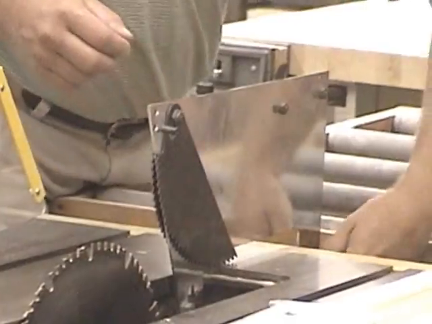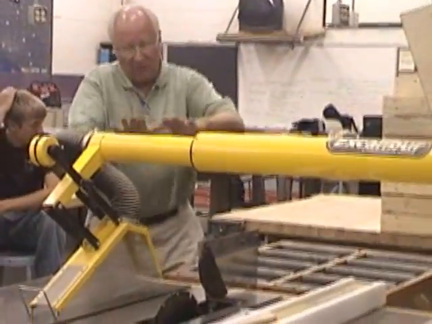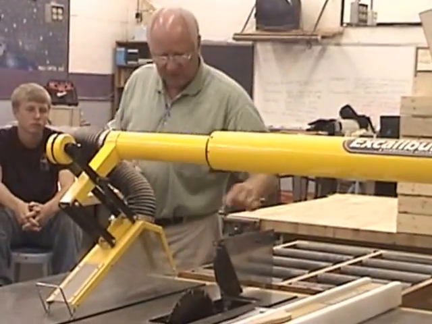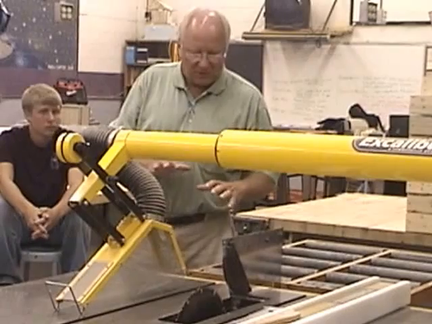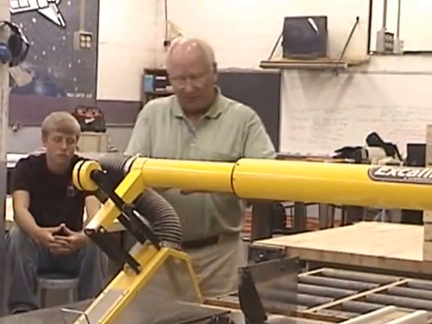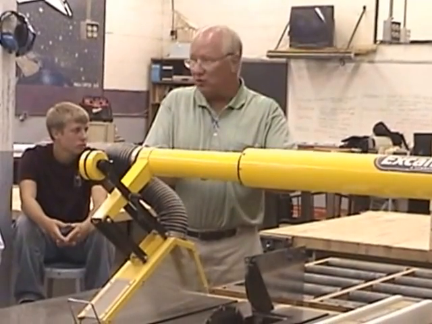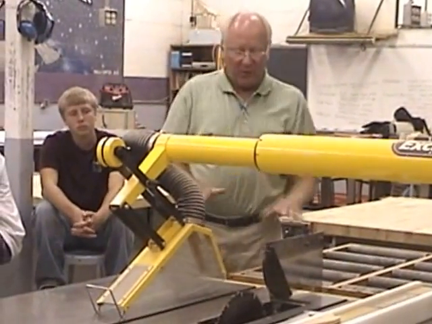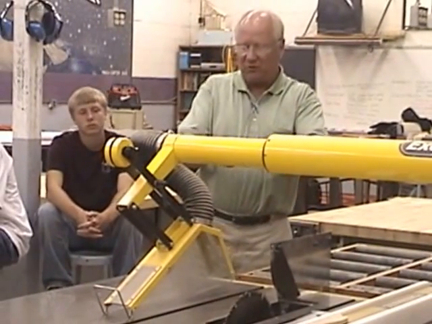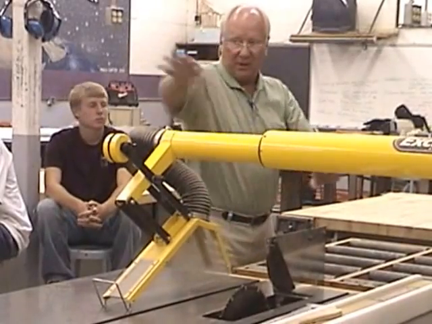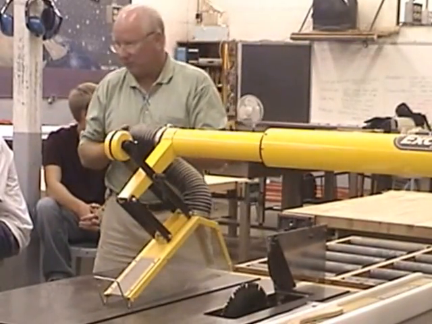What this device does is it keeps a board from pinching the blade. That's what the plate does, the splitter it's called. Sometimes when wood is dried, it has some internal stresses built in. And that internal stress will cause that board to come together. Well, if the splitter wasn't there and the internal stresses caused that board to go together, the board would pinch the blade while it was turning and it could shove it back in your direction.